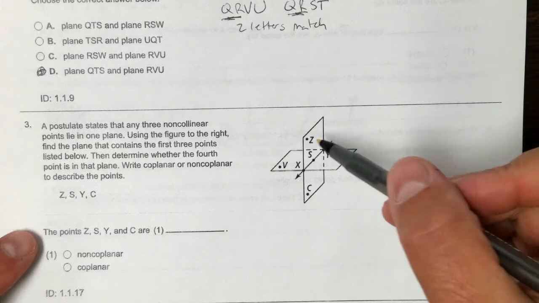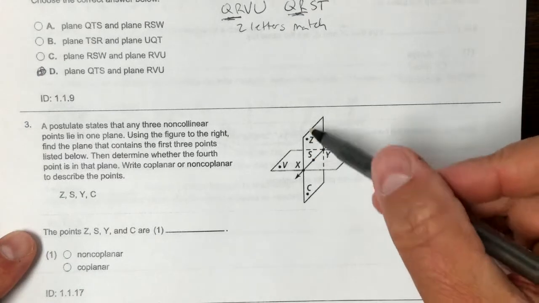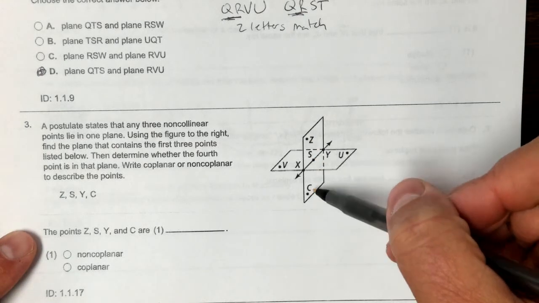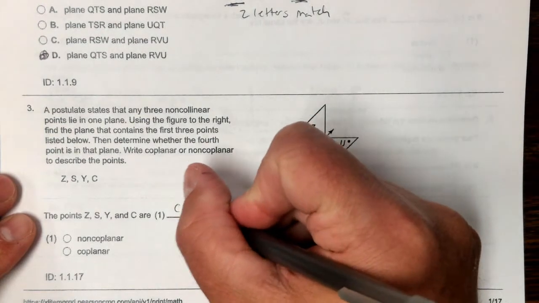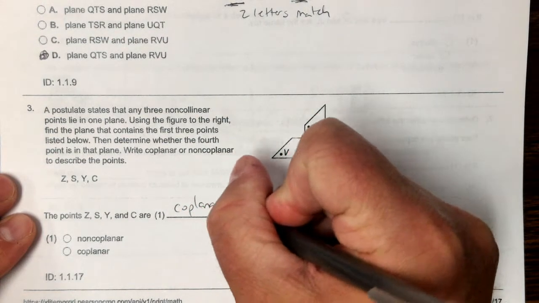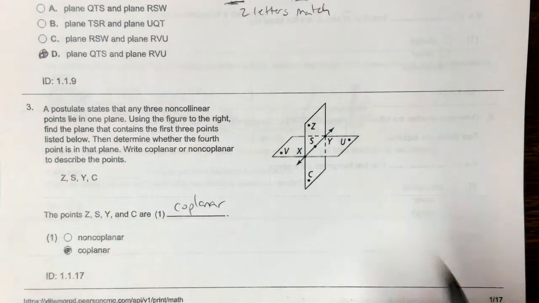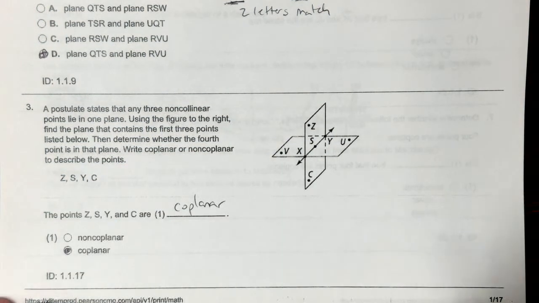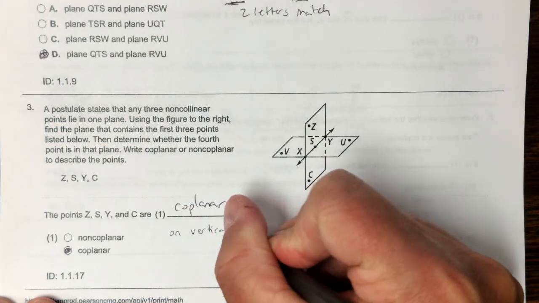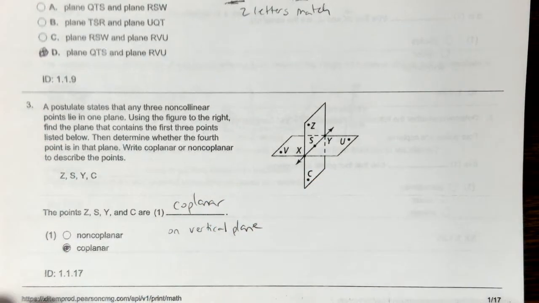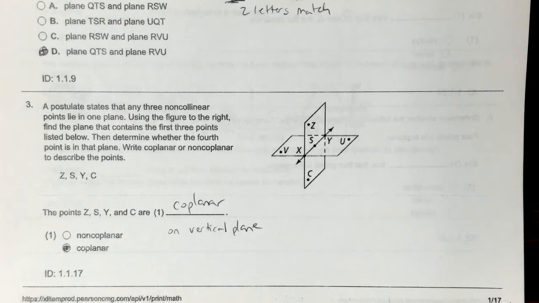So we have ZSY, which would be the vertical plane, and then C is on the vertical plane, so that would be coplanar.